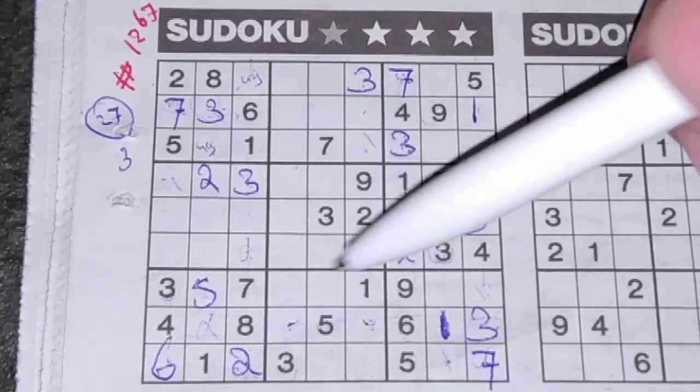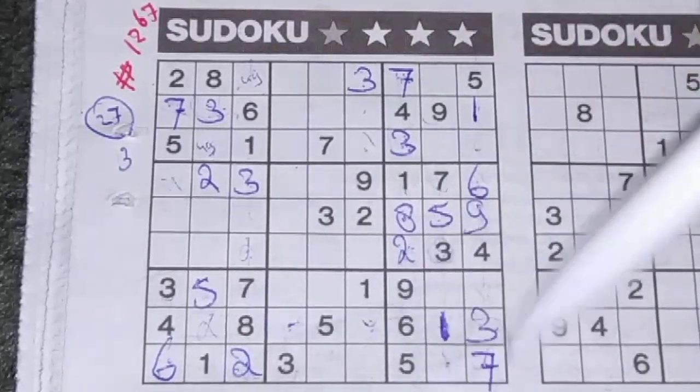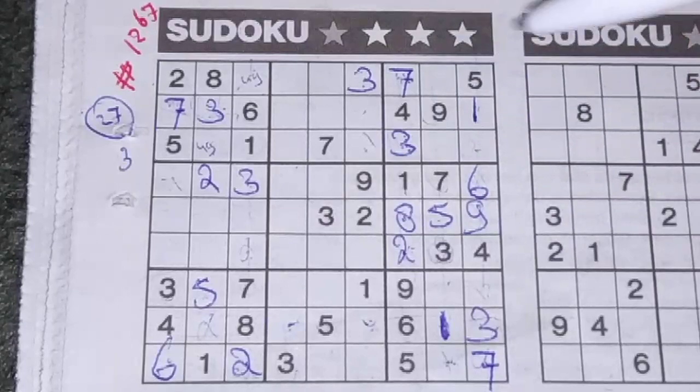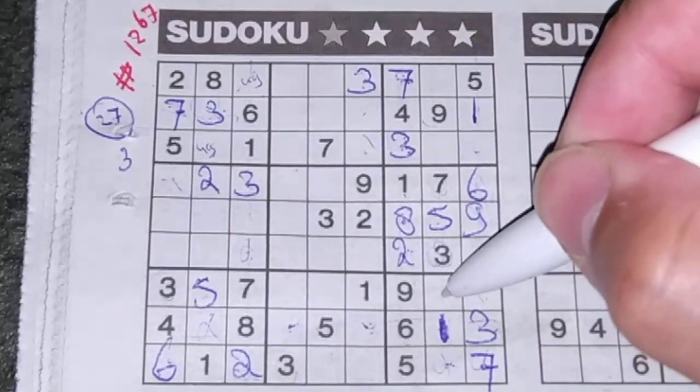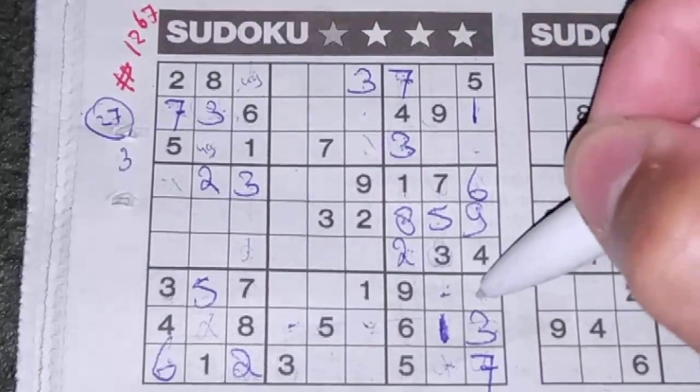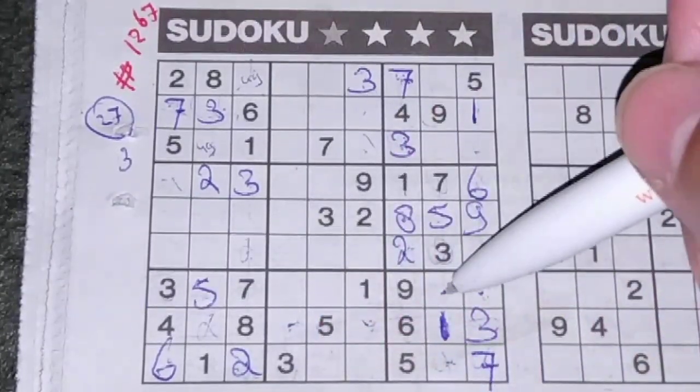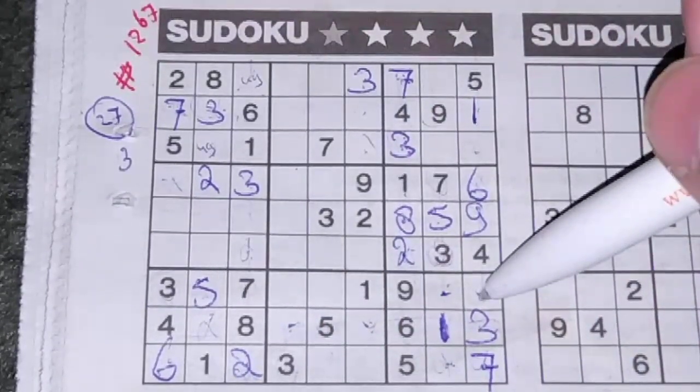We have a pair in this big square. 3 missing numbers. One of the missing numbers is 2. We see here 2, so no 2 there. So the 2 could be here or could be there. So in this row, we have a 2 in one of those 2 boxes.